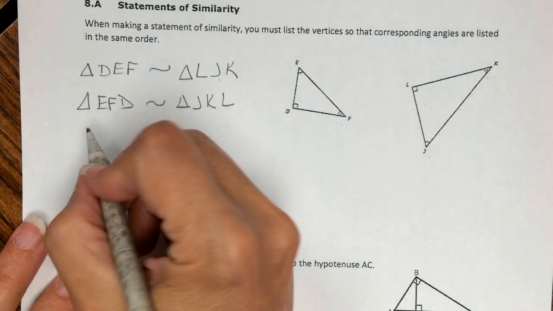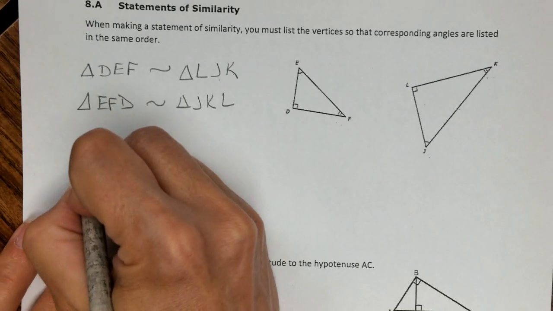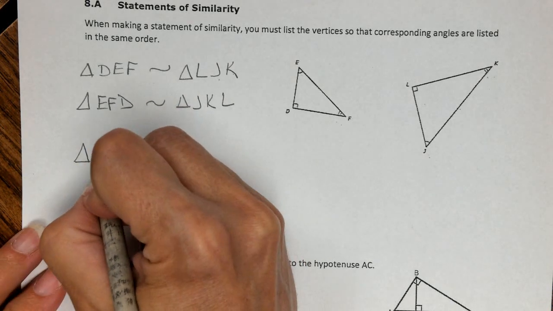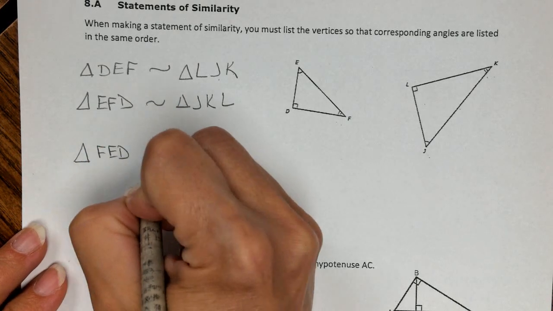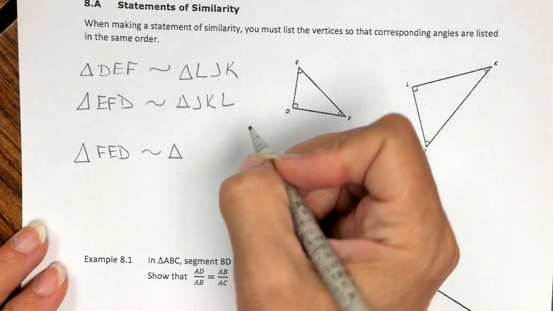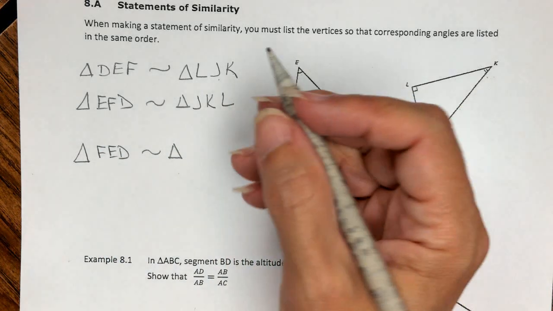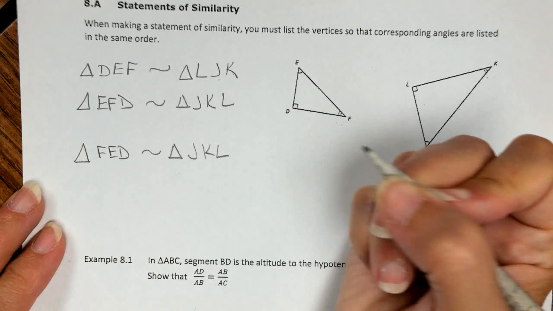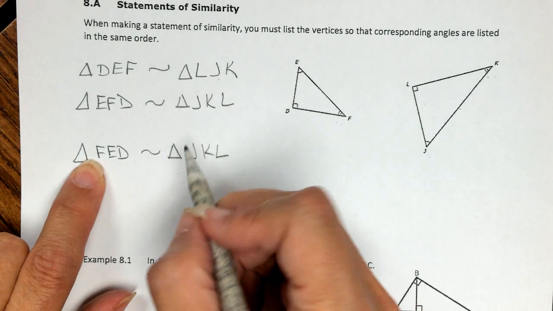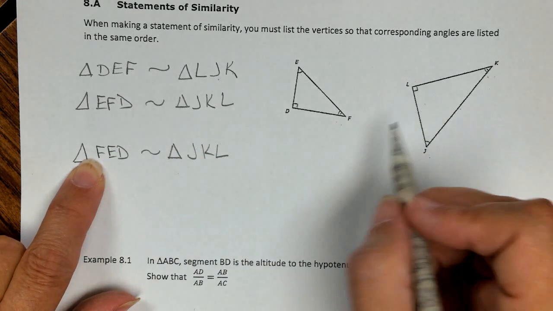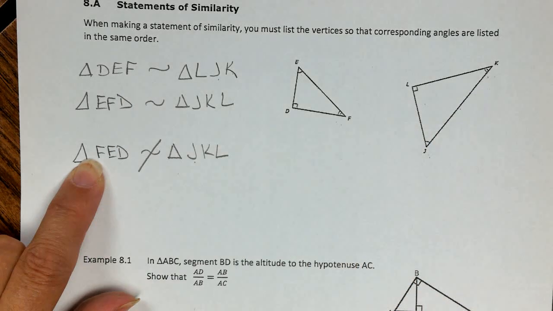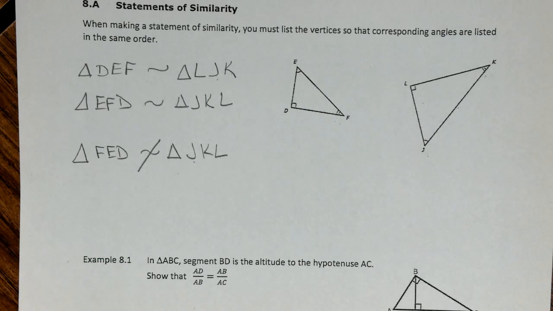Like, you would not say that triangle FED is similar to triangle JKL, because F matches up again with K. I would have had to start with K. That is not what you write. You would not write it like that.